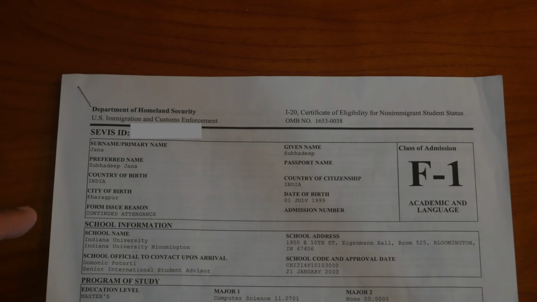I'm not exactly sure what it says for a fresh i20. There might be something else here, but I think this i20 I got before I left for India last year in 2023. I went in December of 2023. I went to India. So yeah, every time you leave the US, you need to get a new i20. I'll show that in the next page. It comes in the next page. So yeah, that's all for the first block right here.